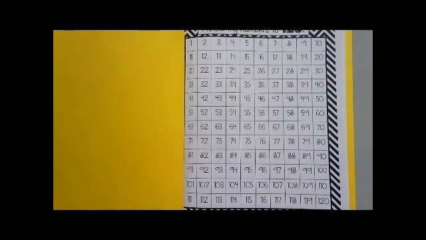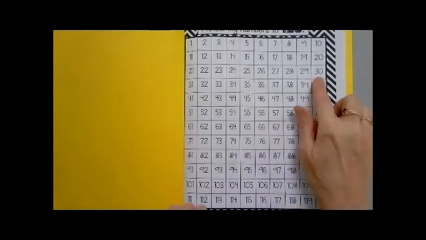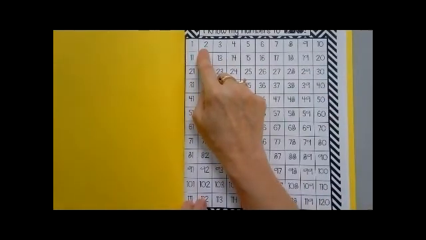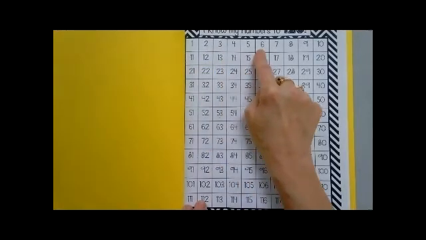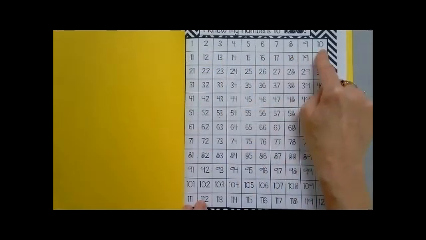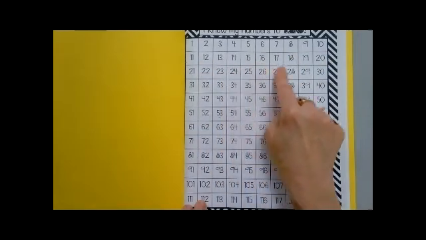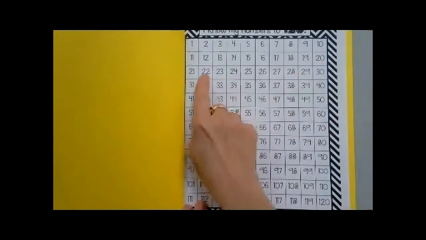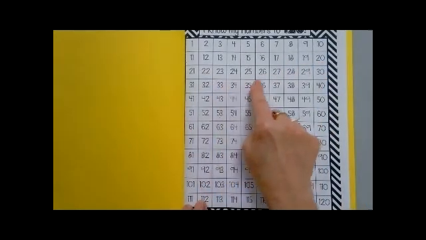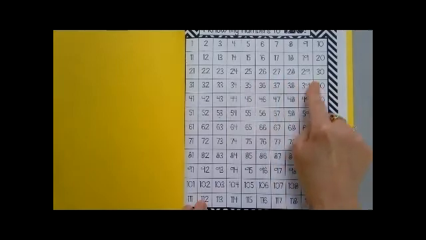Now remember, I said I want to do 3 activities with our 120 chart. So right now, I want to practice counting by 2s to 30. So even numbers, also known as skip counting, starting with 2, all the way to 30. Are you guys ready? Ready, begin. 2, 4, 6, 8, 10, 12, 14, 16, 18, 20, 22, 24, 26, 28, 30.